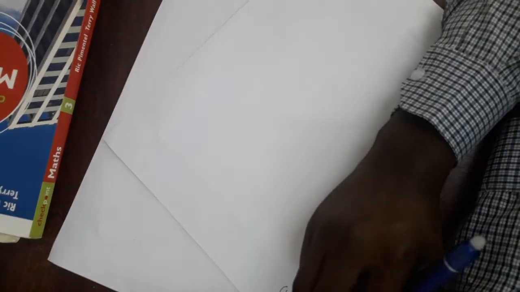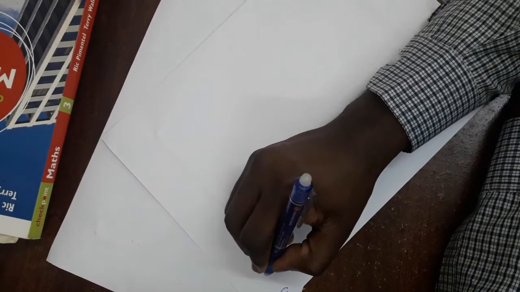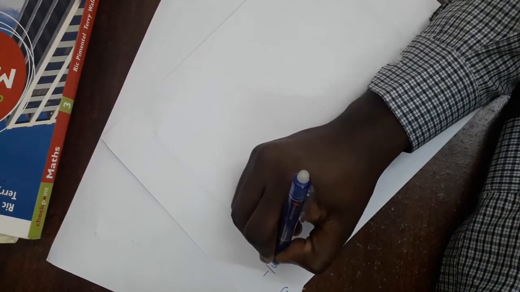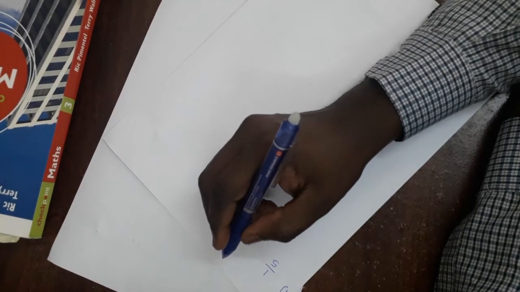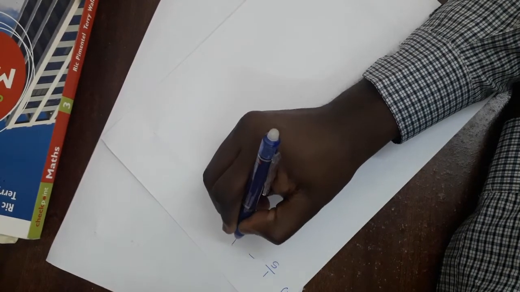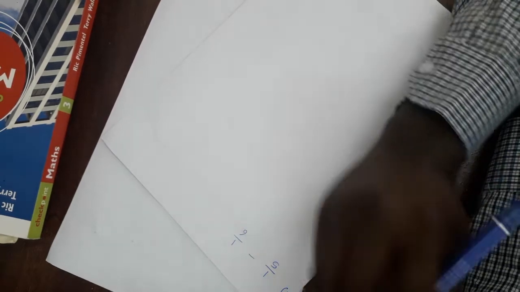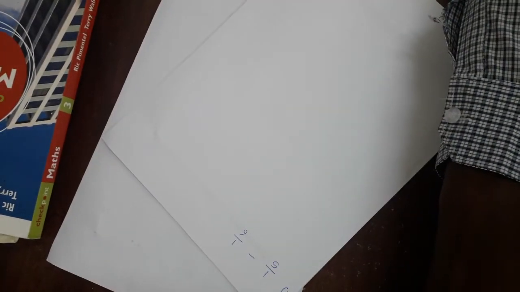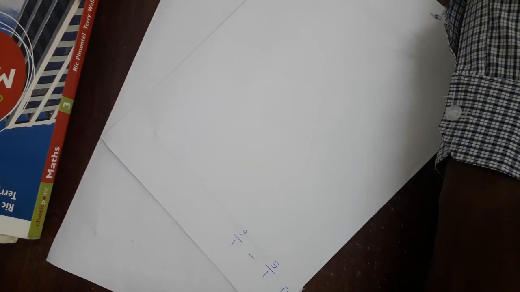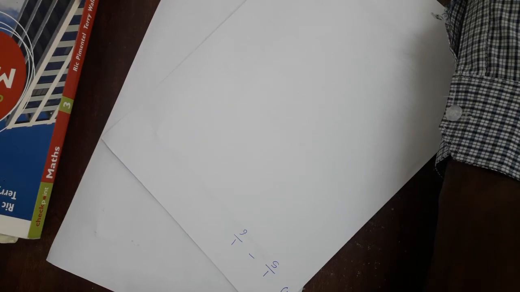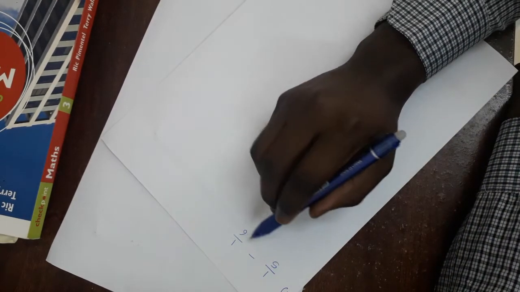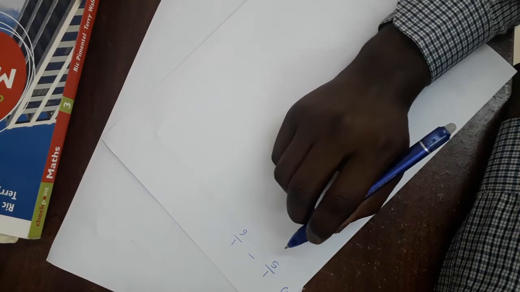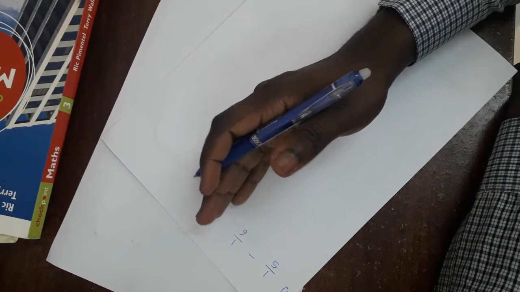Alright, so example number 1. In this example, the denominators are not the same. I have 1 over 5 minus 1 over 6. How do I go about this? Now, for me to subtract this easily, I need to make sure that the denominators are the same. When I do that, then I can apply the other idea to subtract them.